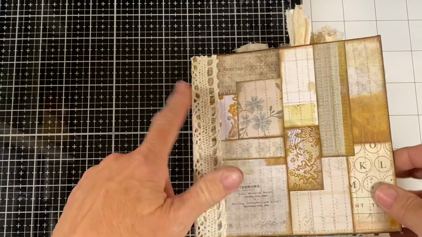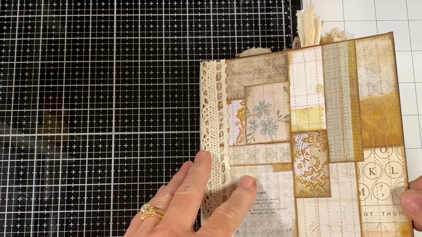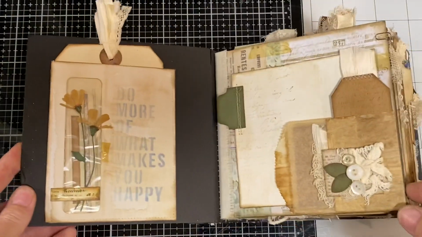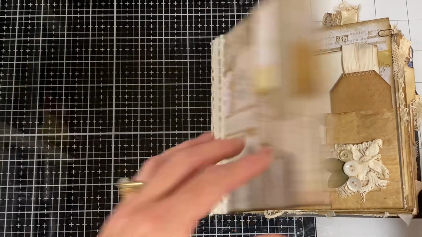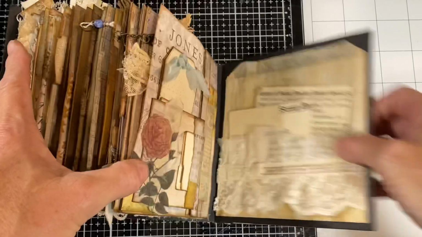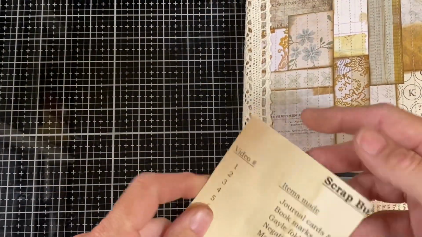And this is journal 3, and it's the one with the cotton lace spine. Okay, inside cover and page 1. Oh, shoot, I almost forgot. I'll do these. Okay, this is, again, the Scrap Buster.